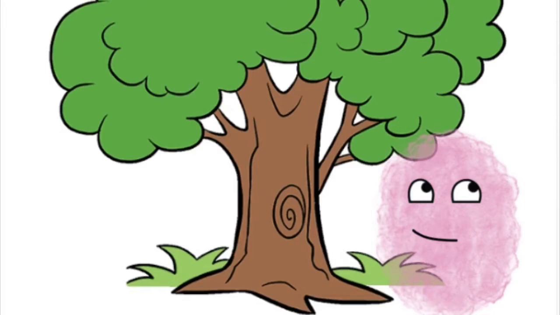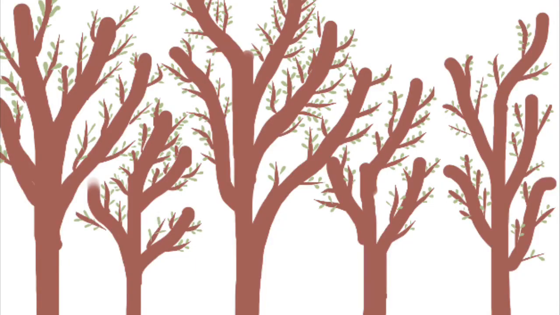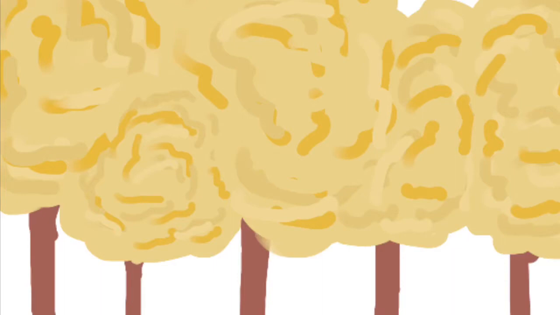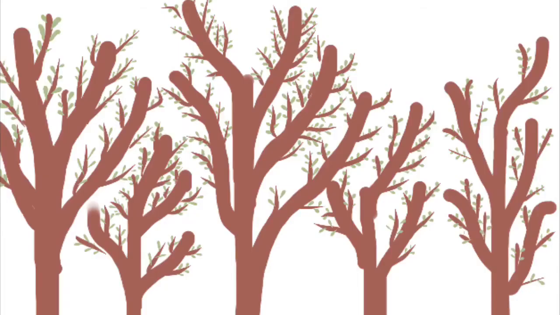Here's some examples. Here's the tree when all of the branches are empty and there's very few leaves. A few months later, the tree will look like this. It's full and it has lots of leaves. This is what the tree looks like around fall. The leaves have turned yellow and they're about to fall off. Now the tree looks like it did in the beginning. Empty branches and very few leaves. Soon the cycle will repeat itself and everything will happen all over again.